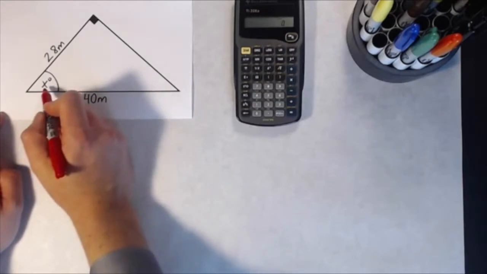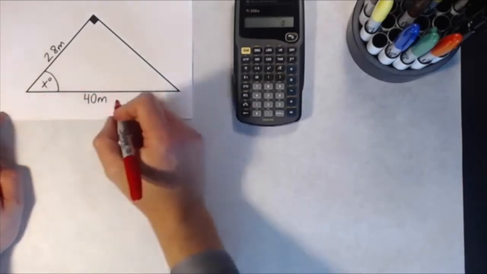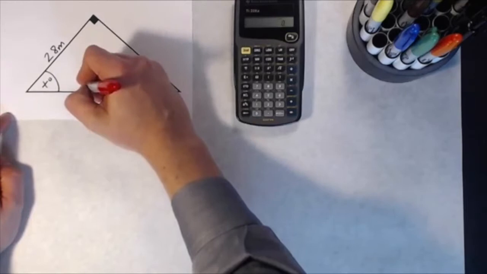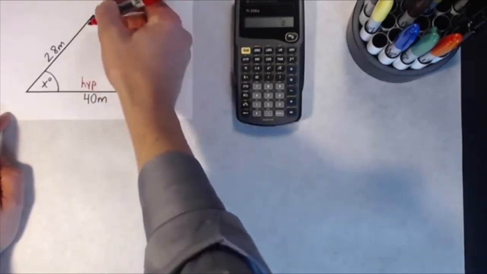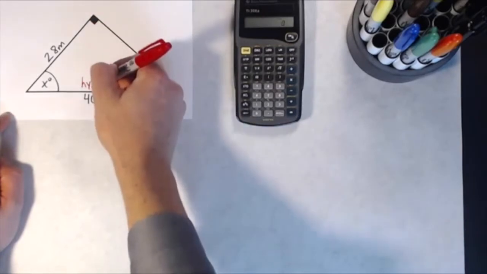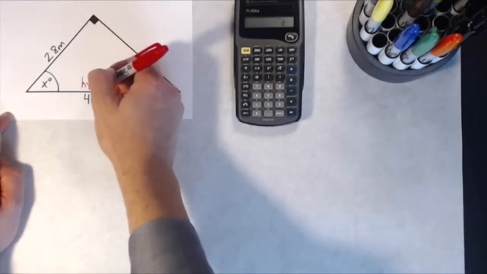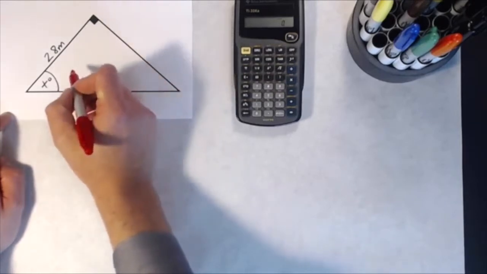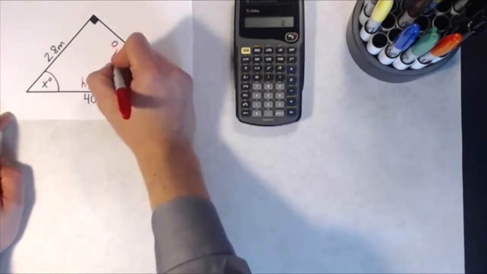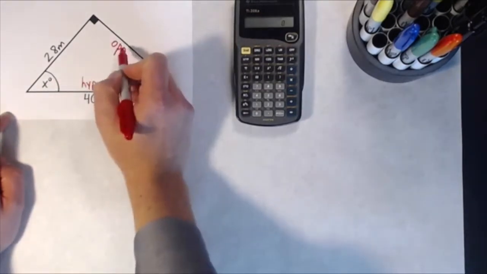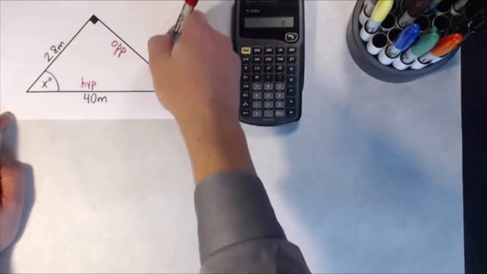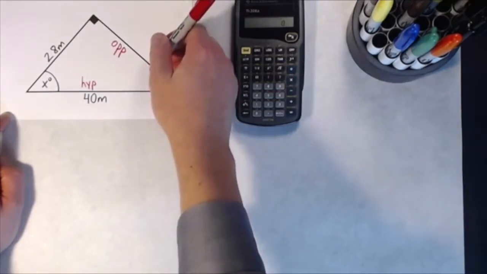Now once we've figured out which angle we're working with, we label the triangle. So the first side that we label is the hypotenuse. It's across from the 90-degree angle. So if you draw an imaginary arrow out from your right angle, right across from that, that side is always called hypotenuse. The next side I'm going to label is opposite, and that's the side that's across from the angle I'm working with. Now I don't need to know this side, nor do I have it, but this helps me label the rest of the triangle.